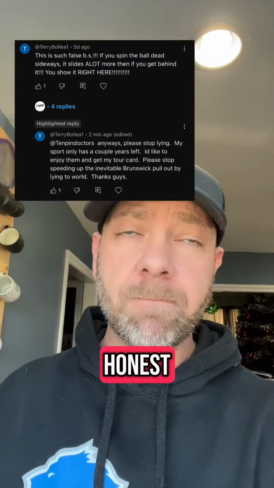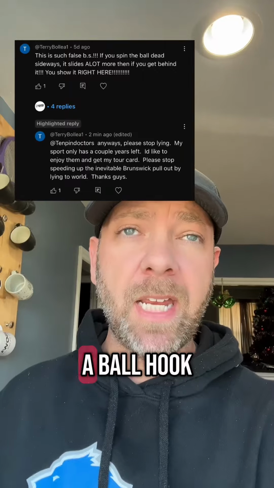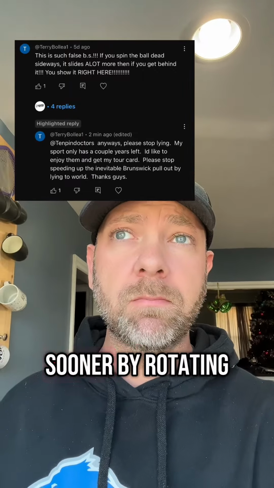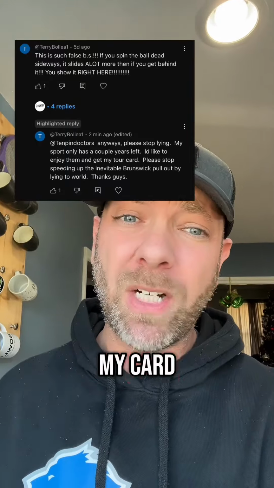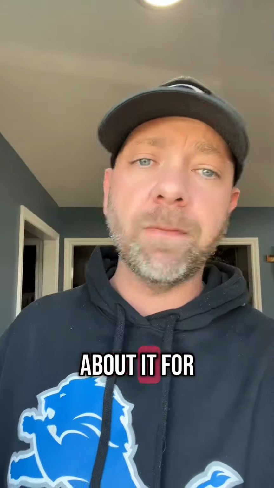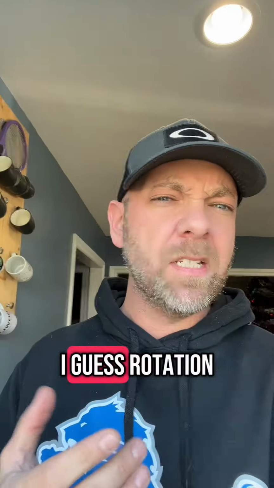But let's be honest. If you think you can make a ball hook sooner by rotating it more, I wouldn't get my card. But let's talk about it for a minute, since I'm clearly a liar, I guess.